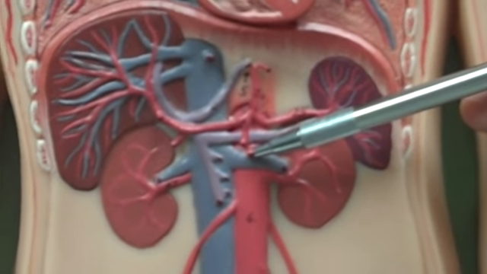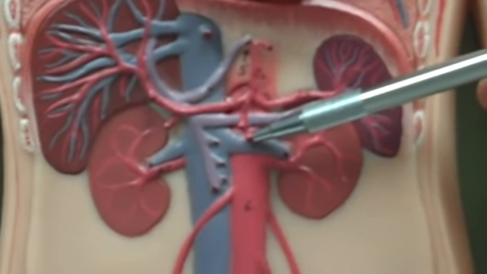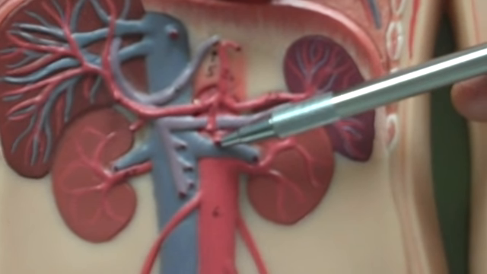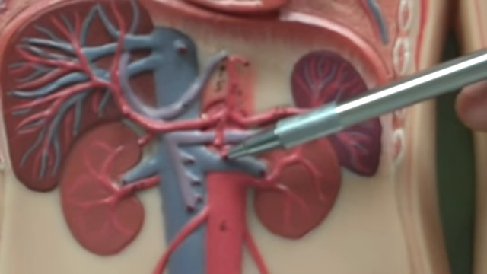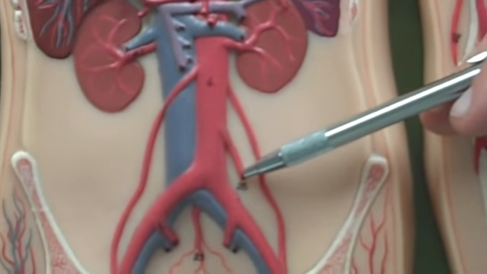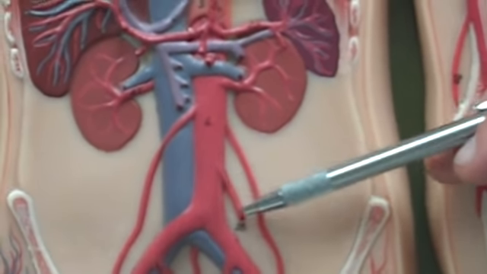Now, if we follow it down a little bit, we have the superior mesenteric. Okay, this is on this model. It's a little one, sticks out there, comes straight off the artery, and this supplies the blood vessels to the upper part of the abdominal organs. There's the inferior mesenteric artery. It comes down off of here.